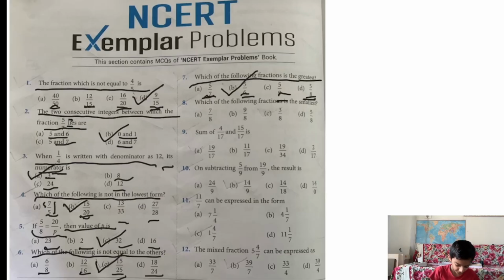Eighth question. Which of the following fractions is the smallest? The options are 7 by 8, 9 by 8, 3 by 8 and 5 by 8. Here the denominators are the same for all fractions, but the numerators are different. So out of the 4 options, the fraction whose numerator is the smallest is the smallest, and the fraction whose numerator is the biggest is the biggest.